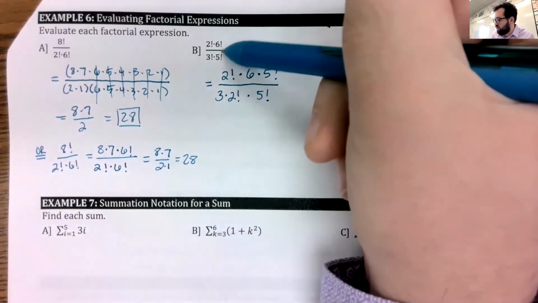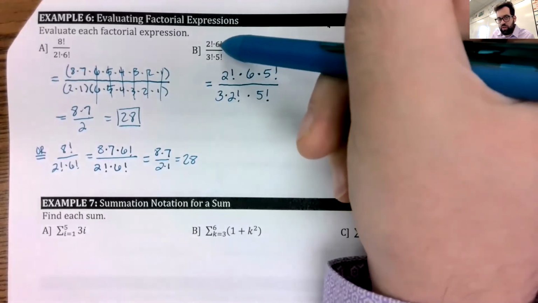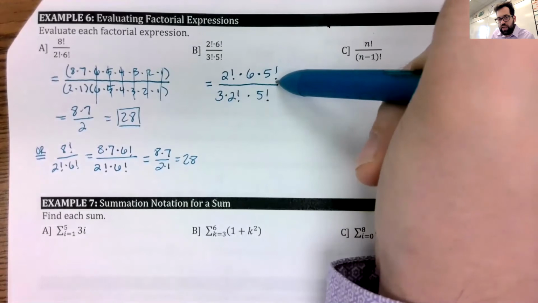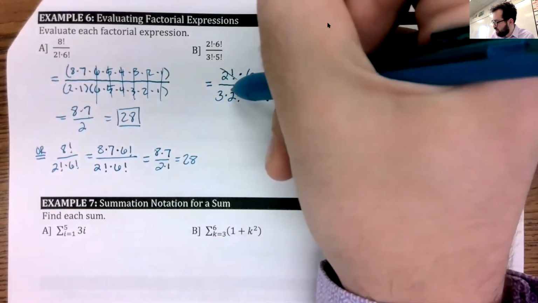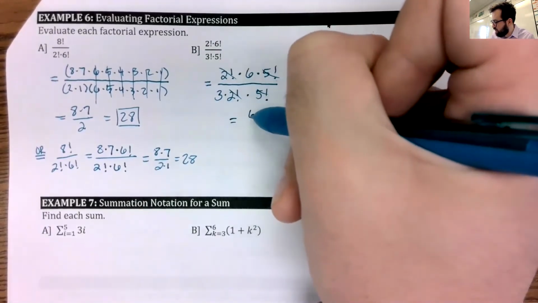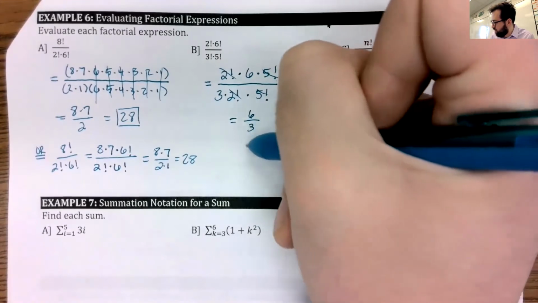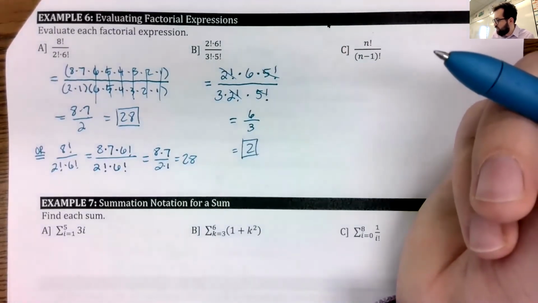So if the number was the smaller of the two, I just rewrite it like normal. If the number was the larger of the two, I'm breaking it down to find the smaller one inside of it. But now I found a secret 2 factorial and a secret 5 factorial. So all I have left is 6 over 3. So I suppose my answer is just 2. And yeah, that's correct.